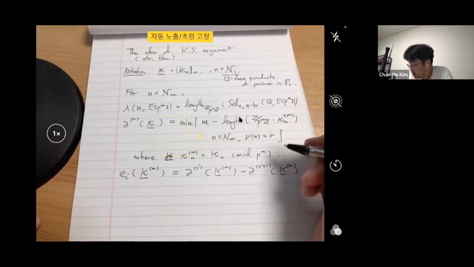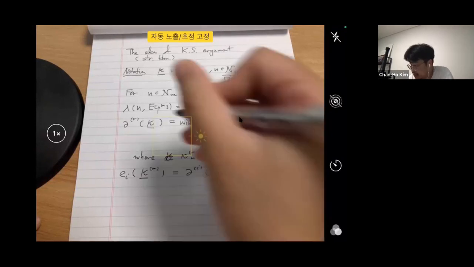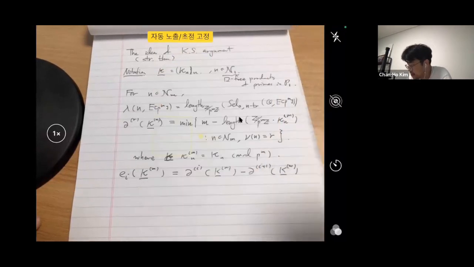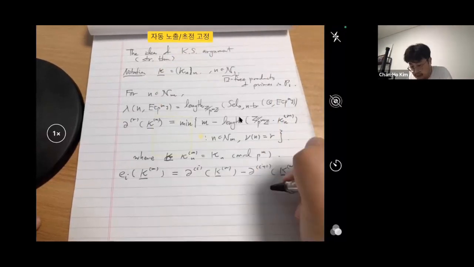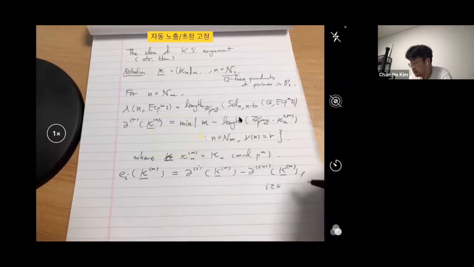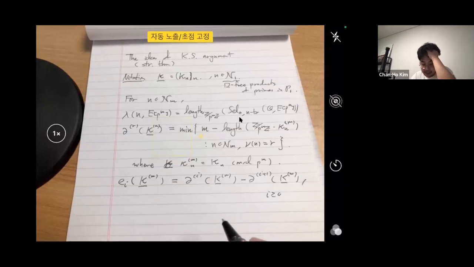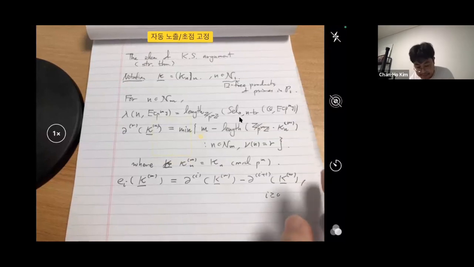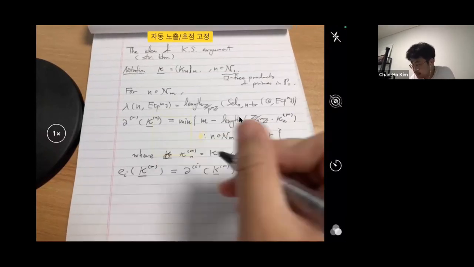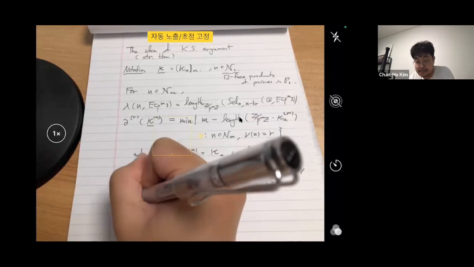And so yeah, maybe I can put m here also. Yeah, sorry. And I is larger than or equal to 0, and this will be the elementary divisors of the p-strict Selmer groups. Okay, and the theorem is as follows.